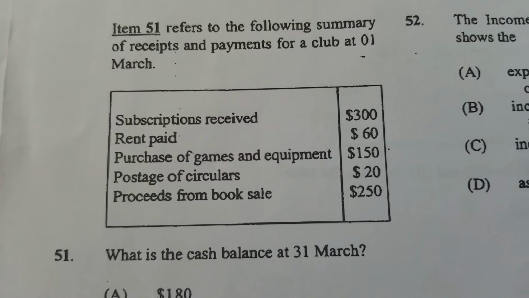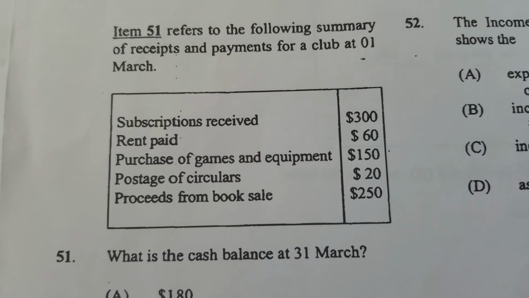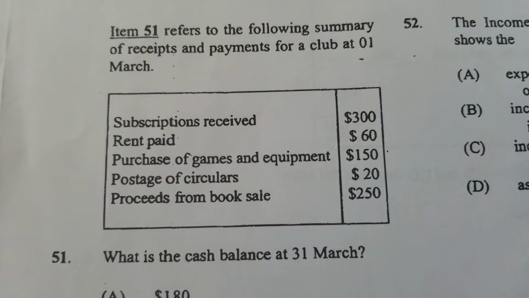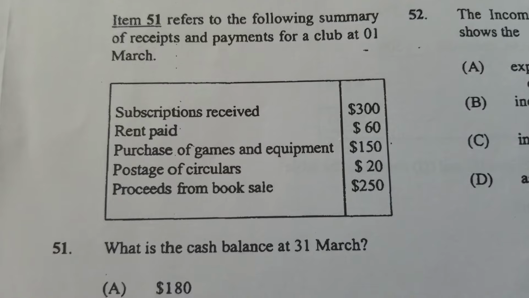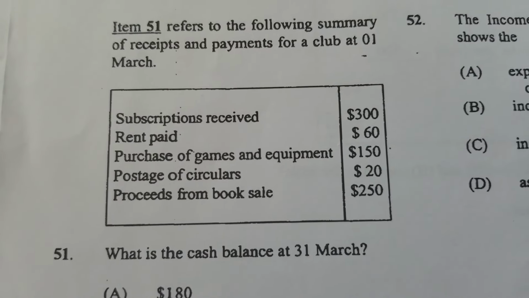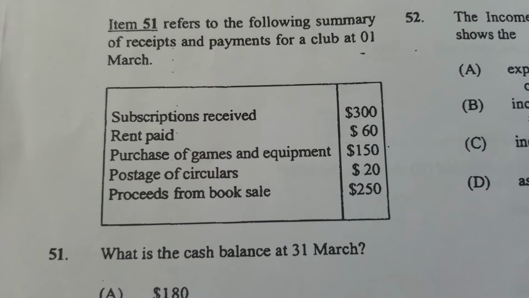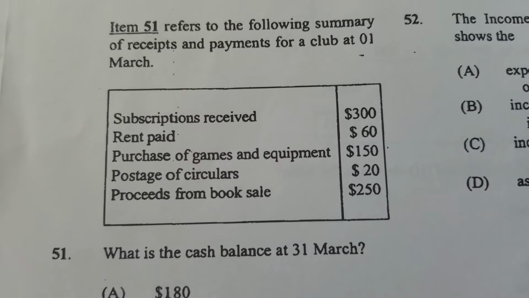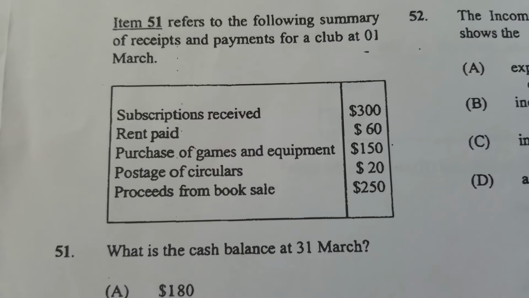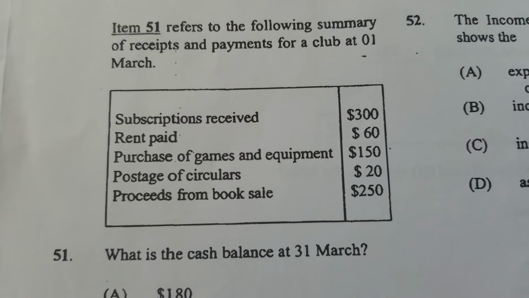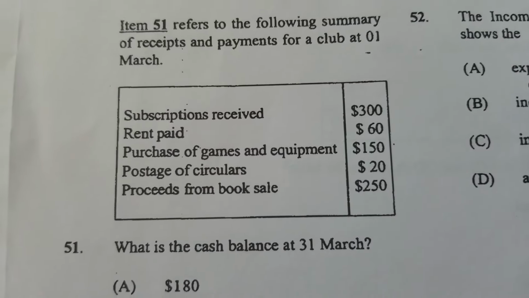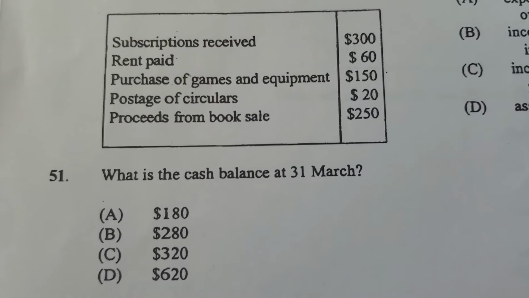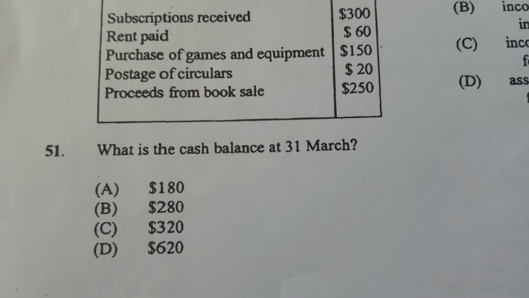We would have rent paid, that money that's going to be on the credit side. Purchases, credit side. Purchases of games and equipment, credit side. Postage of circulars, credit side. Proceeds of book sale, debit side. So the first and last 300, the subscription received and the proceeds, we're going to add together, which is going to be 550. We're subtracting from that the rent paid, the purchases, and the postage. And our answer would be C, 320. Let's go to 52.